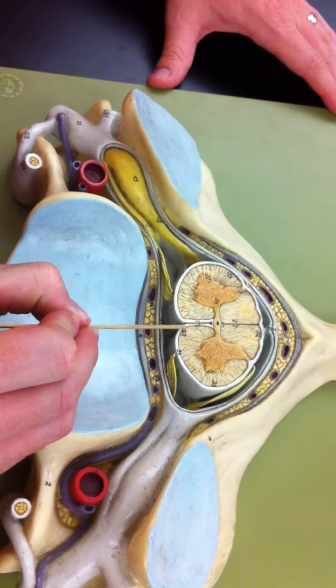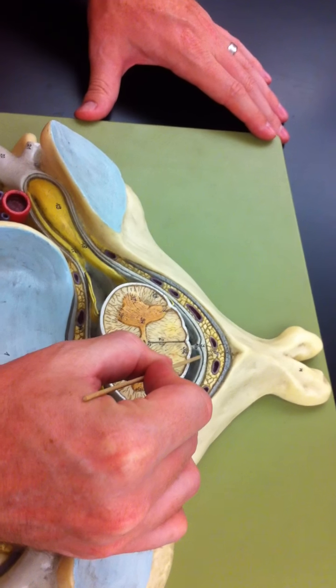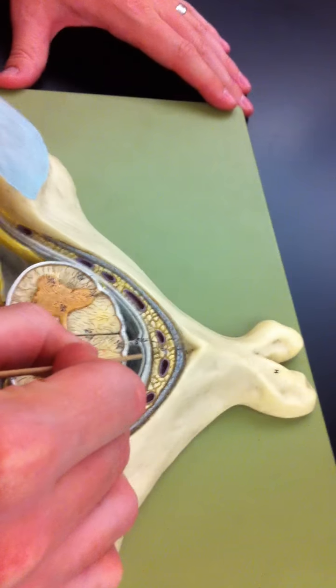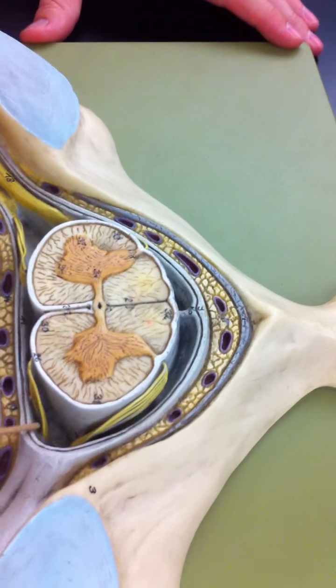Surrounding the spinal cord, we'll find the meninges, the protective coverings. The outermost meninge is called the dura. See the dura. The next layer in is the arachnoid. So that would be this portion here, arachnoid.